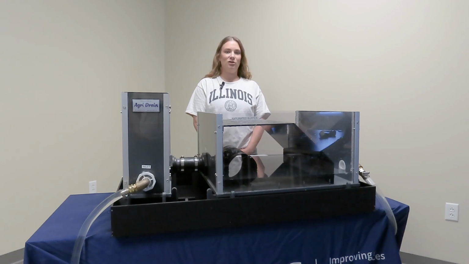By embracing innovative solutions like the saturated buffer, we can protect our water quality and maintain productivity in the field.